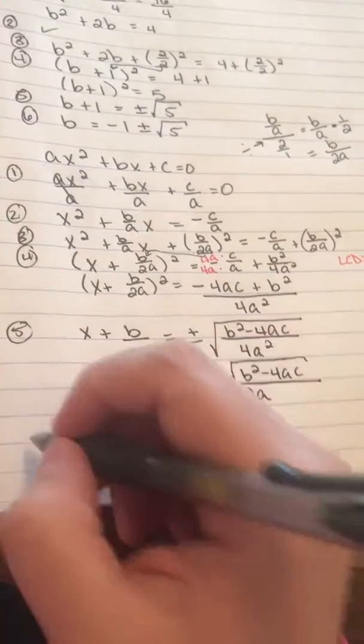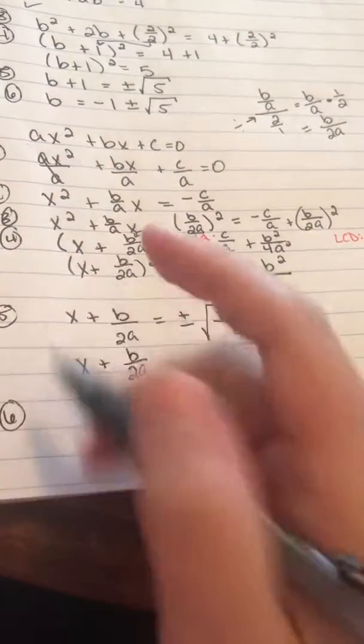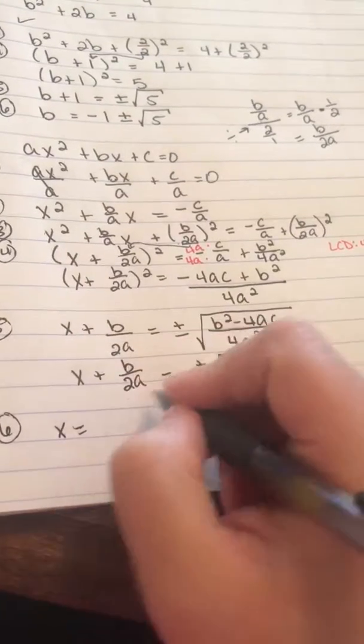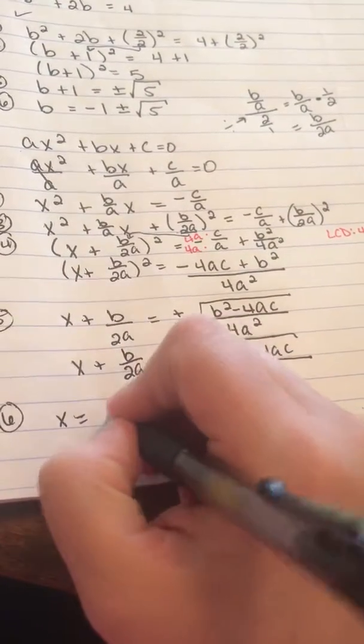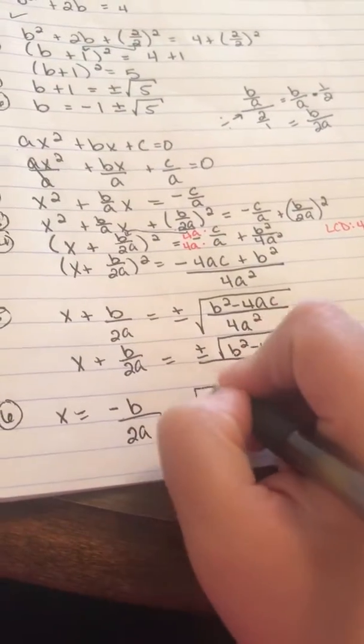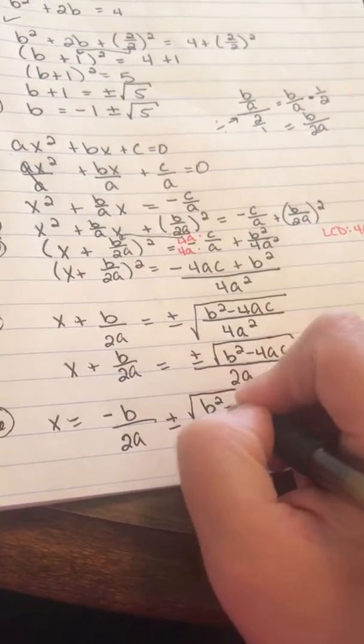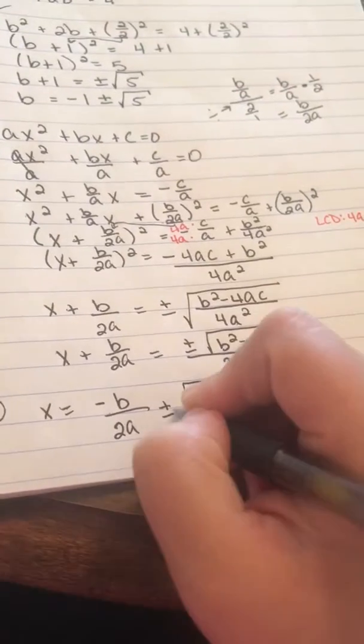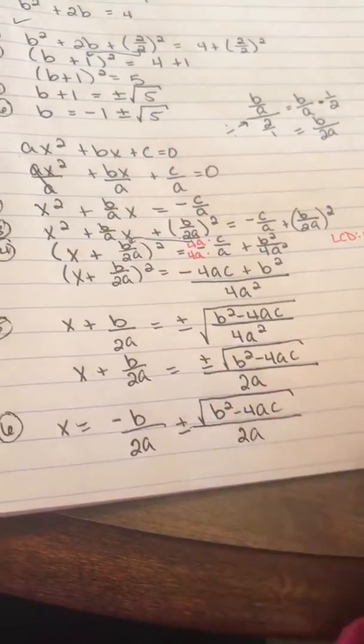And step 6 is I can solve for x. Subtract my b over 2a, so I'm going to have negative b over 2a plus or minus the square root of b squared minus 4ac all over 2a.